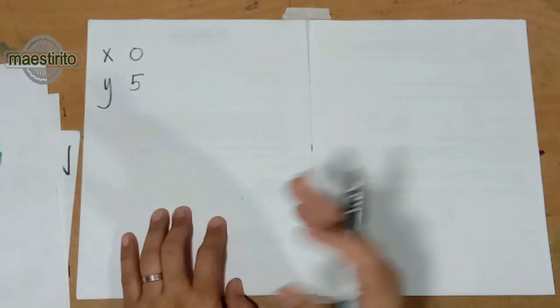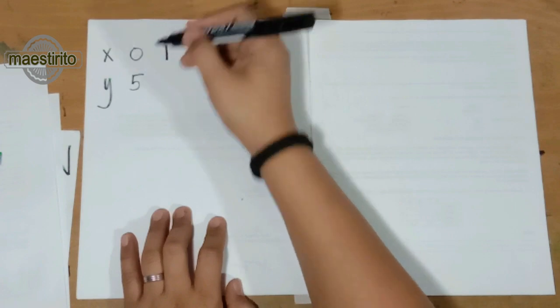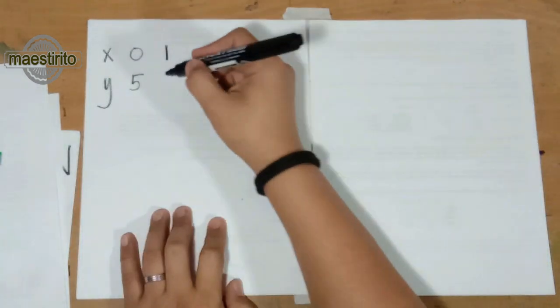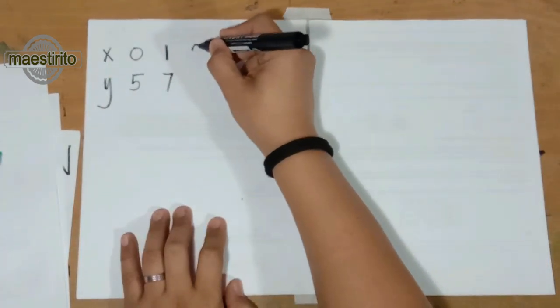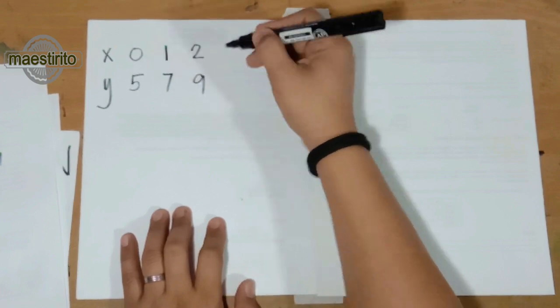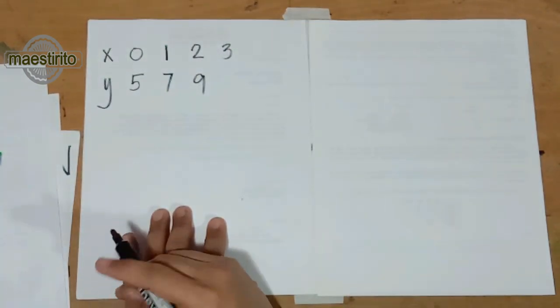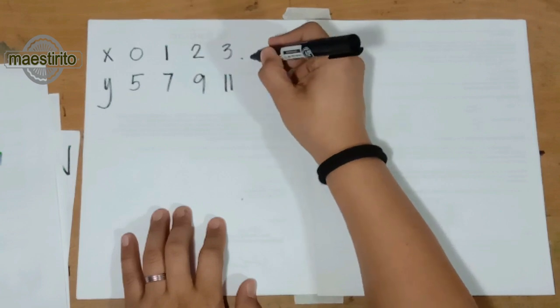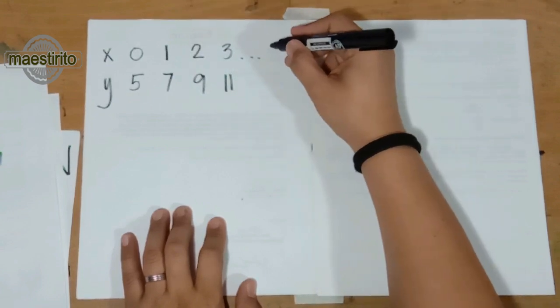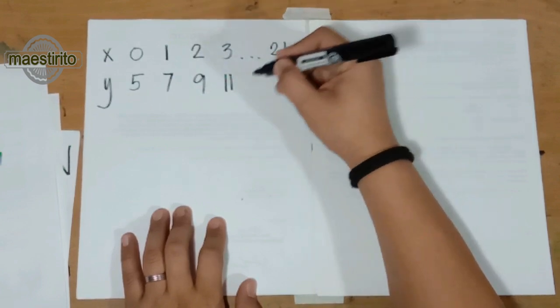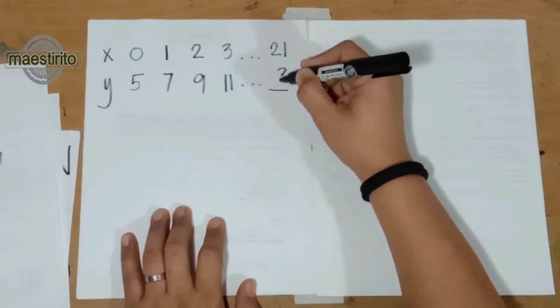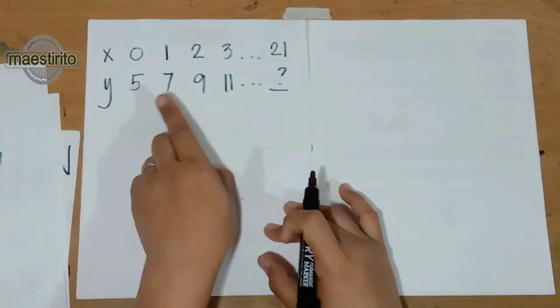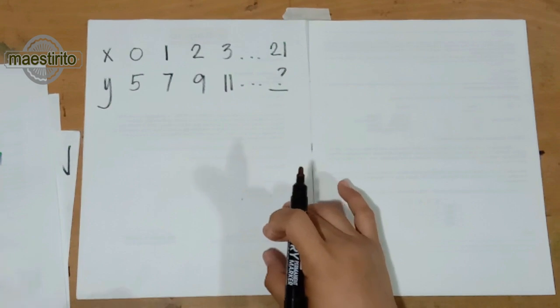So if x is 0, y is 5. If your x is 1, then it will give us 7. If x is 2, then that will give us 9. If x is 3, then that will give us 11, and so on and so forth. How about if we have 21 here, then what? So again, you may continue this because the pattern is actually obvious.